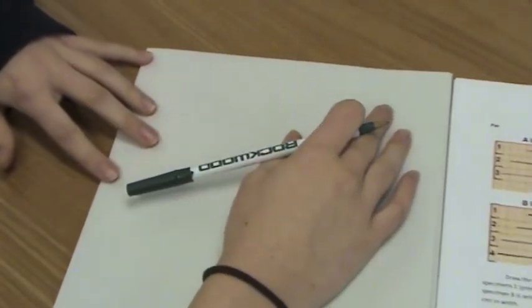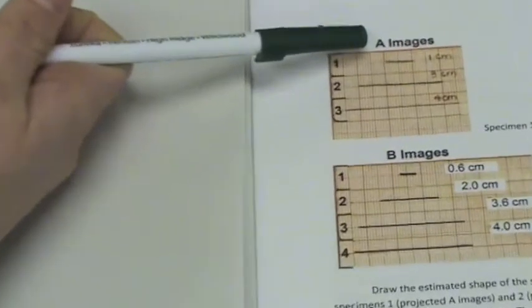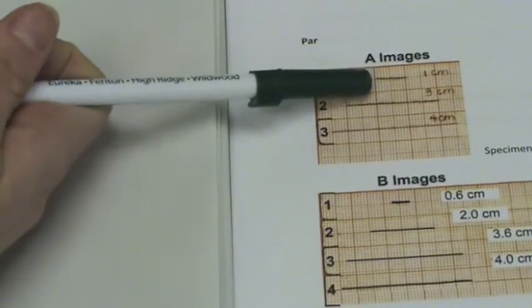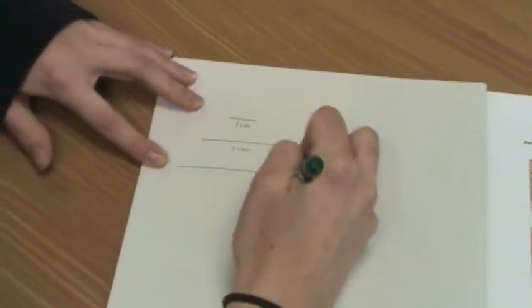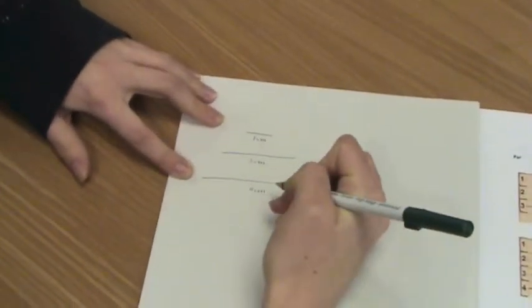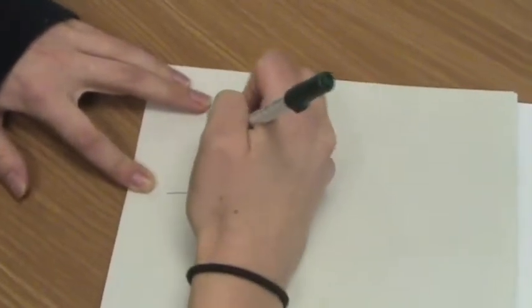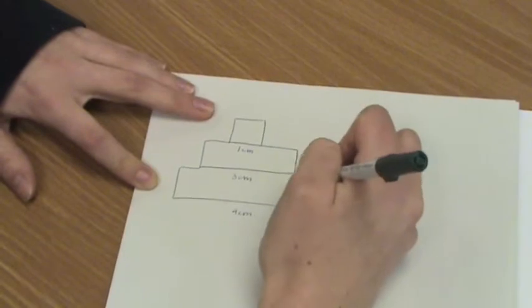Now we can walk through a simple example. On this first worksheet, following example A, we can see that the specimen was cut into 3 one-centimeter sections, and when we project these slices onto a wall, we get that the lengths of the specimen are 1, 3, and 4 centimeters. So this is a rough sketch of what we have: 1 centimeter, 3 centimeters, and 4 centimeters. Now this is going to look like several rectangles stacked into a pyramid, each section of the pyramid being 1 centimeter thick, like this.